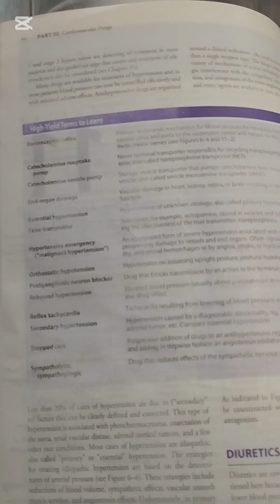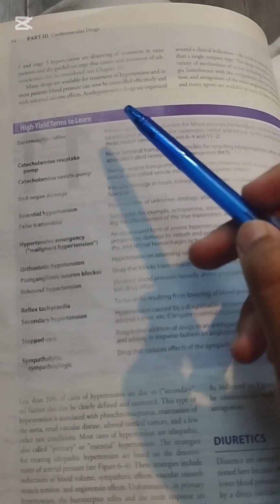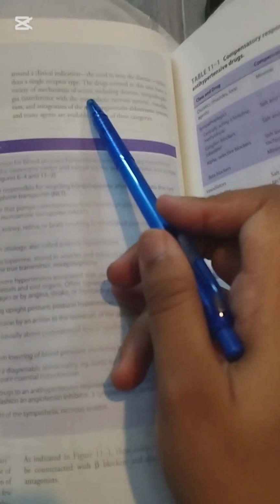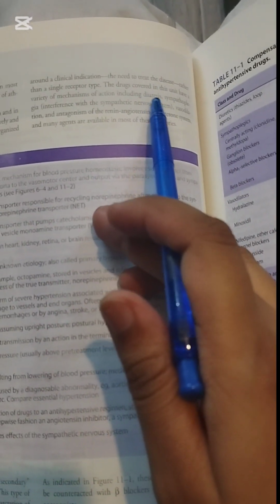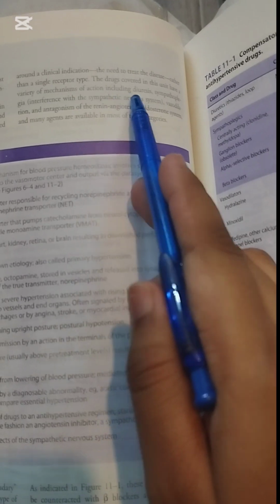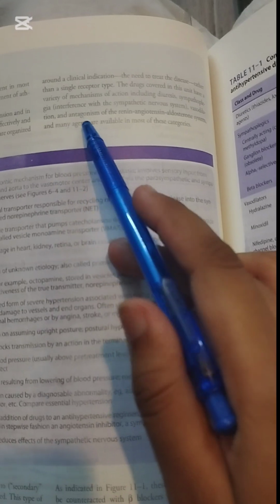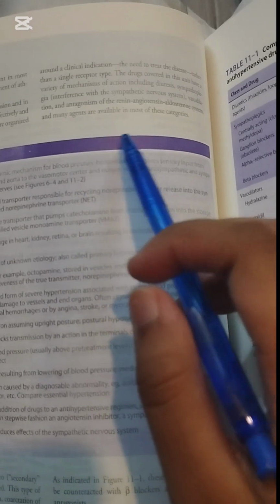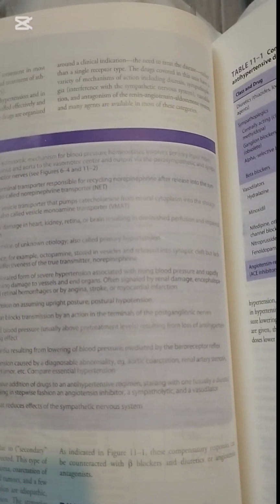Many drugs are available for the treatment of hypertension, and in most patients, blood pressure can now be controlled effectively and with minimal adverse effects. Anti-hypertensive drugs are organized around a clinical indication, the need to treat the disease, rather than a single receptor type. The drugs covered in this unit have a variety of mechanisms of action, including diuresis, sympathoplegia, interference with the SNS, vasodilation, and antagonism of the renin-angiotensin-aldosterone system, and many agents are available in most of these categories.